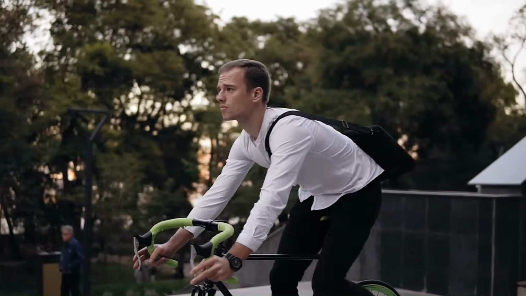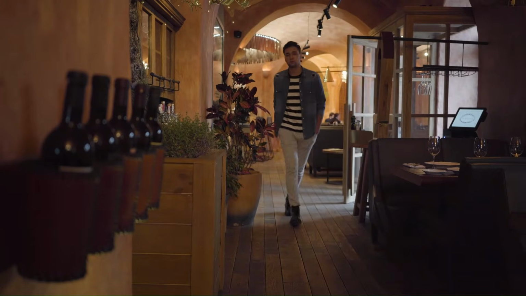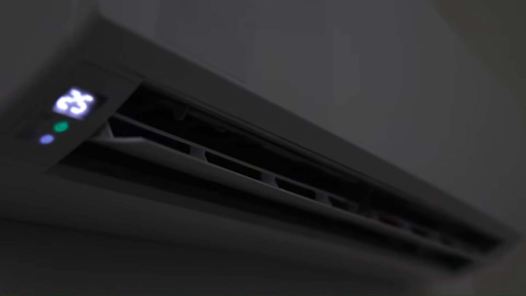Let's say you're coming home from the office on a hot summer day, and you want your room to feel cool and comfortable the moment you walk in. The best way to do that? Set your AC to turn on before you get home. For example, if you usually arrive around 6 p.m., you can set the timer to turn the AC on at 5 p.m. That way, by the time you open the door, the room is already nice and cool. No waiting, no sweating, just chilled air welcoming you home.